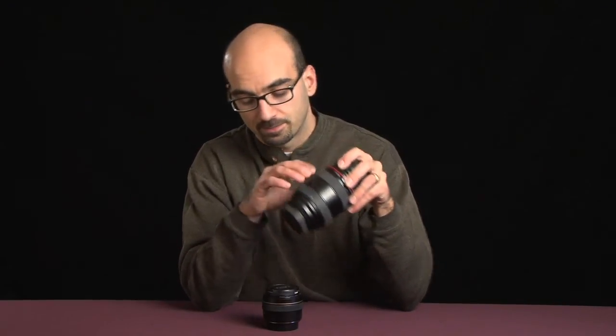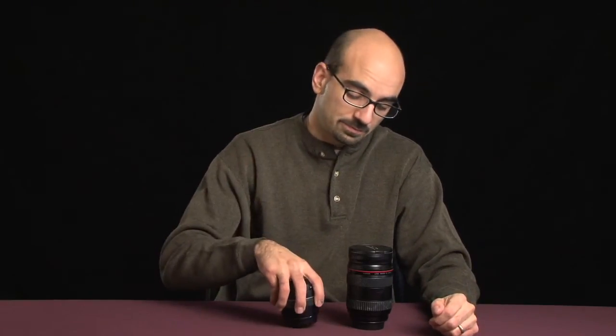Number two, speed. Even a clear piece of glass absorbs some light, so it makes sense that the more pieces of glass you have in your lens, the more light is going to be absorbed and the darker the image is going to be, and your lens is not going to open up as far. This is a pretty fast zoom lens. It opens up to 2.8. But this prime lens opens up to 1.4. That's a full 2 stops more open.